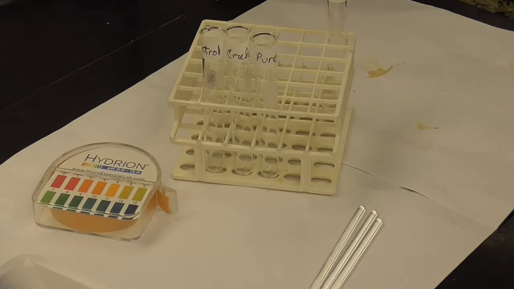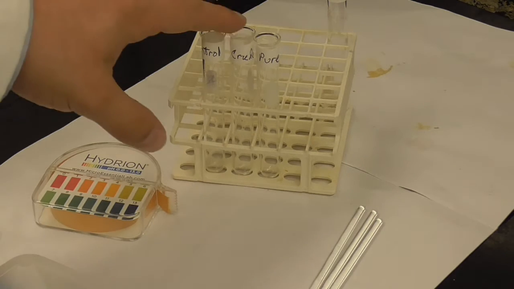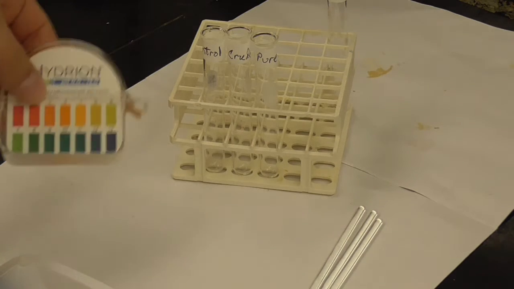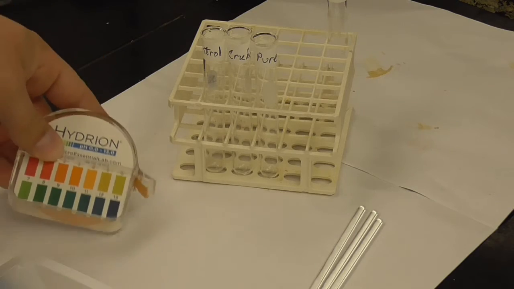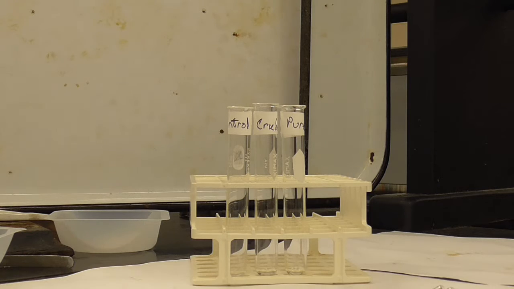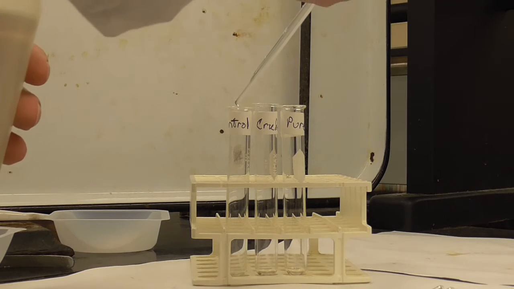Okay, so I'm going to try to make sure we can get this on film. So I think I'm going to change the angle of the camera so you can see how long it takes to dissolve. And then once we see how long it takes for the aspirin to dissolve, we're going to test the pH of each of the 3 solutions using the pH paper. Okay, so hopefully now you'll be able to see this and see how long it takes to dissolve. But first I'm going to put 20 drops of water in each test tube.